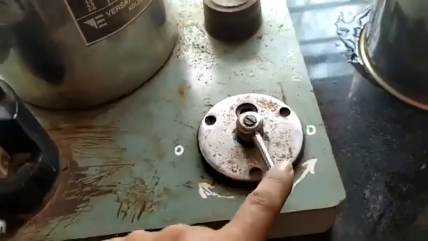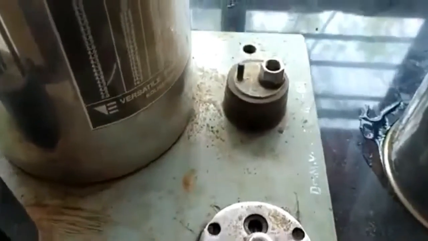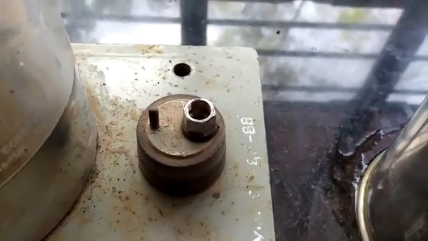So 3 positions. And here you can see the orifice, 2 numbers. One is 1.5 millimeter diameter and another one is 0.5 millimeter diameter.